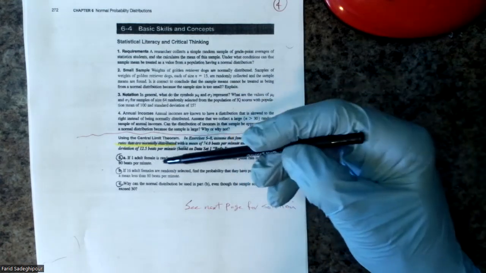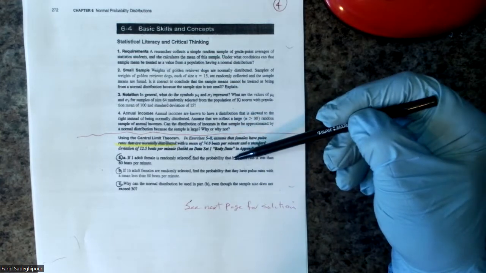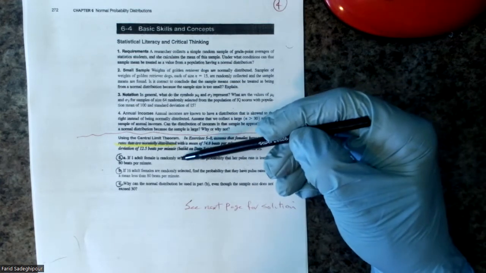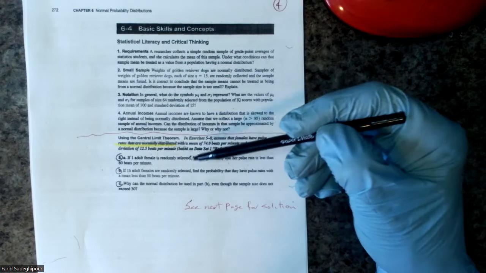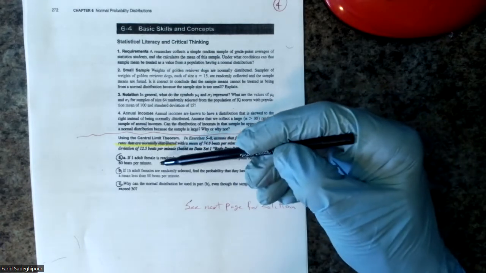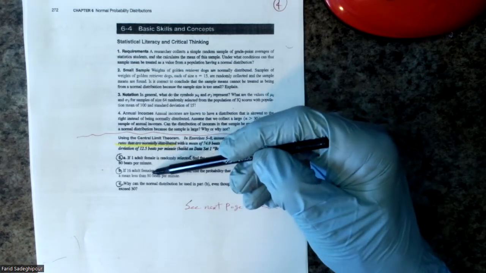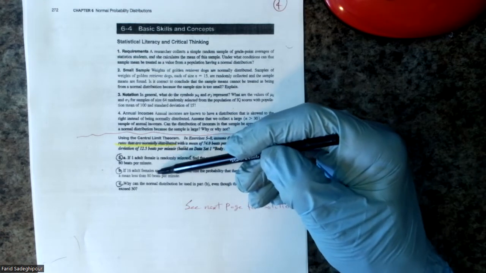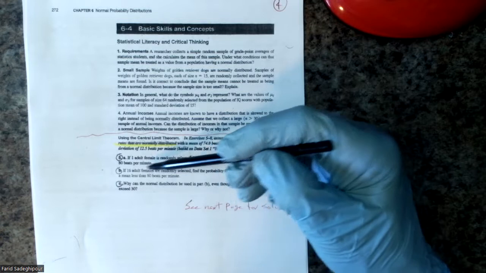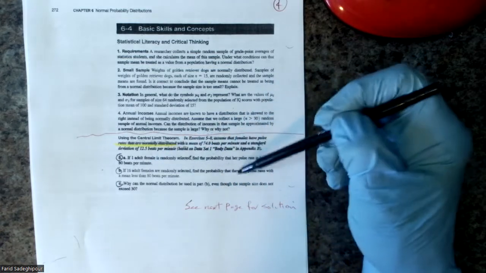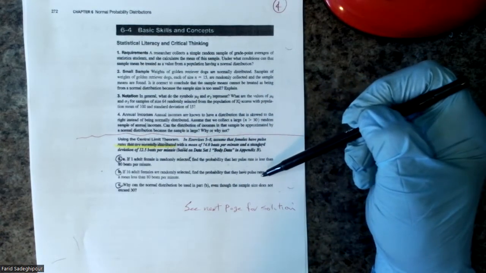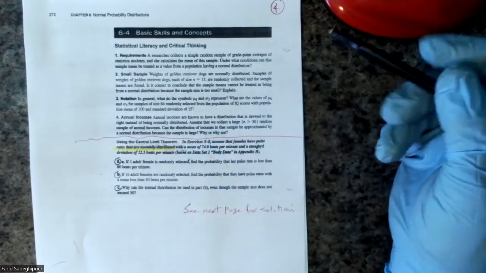When one adult is randomly selected, then we can use the normal formula. But if the number of samples is more than one, like in case B, then we are using the central limit theorem. It says if 16 adults are randomly selected, find the probability they have a pulse rate with mean less than 80.